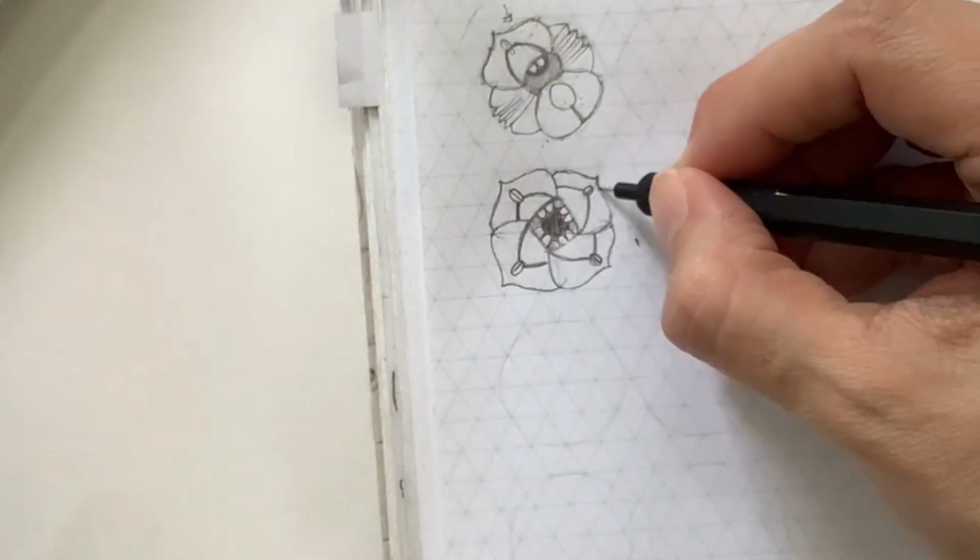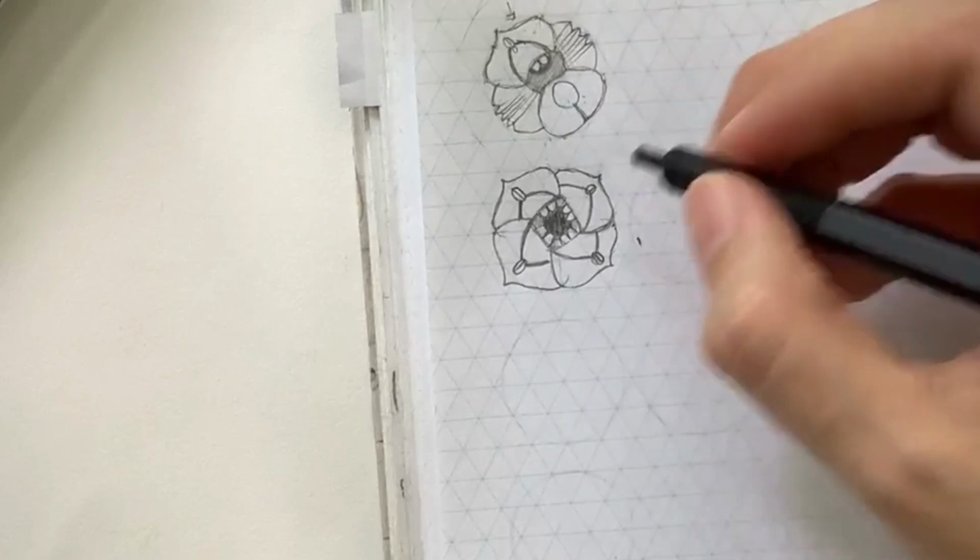It's a completely different flower from this guy here.